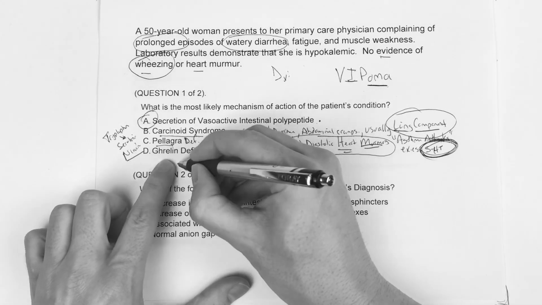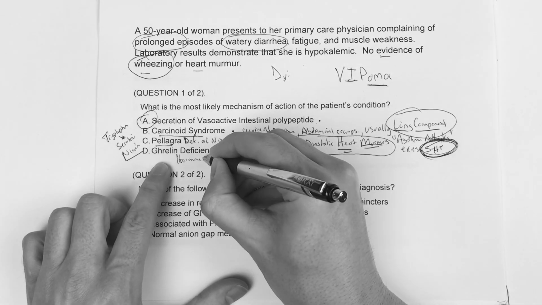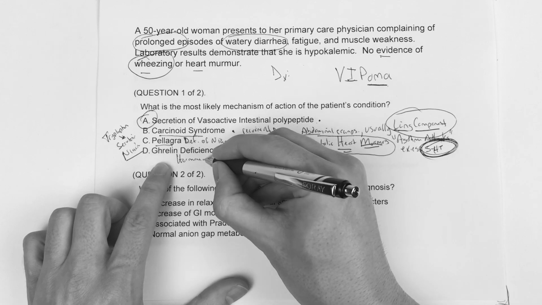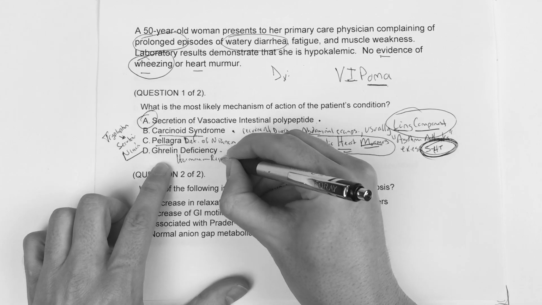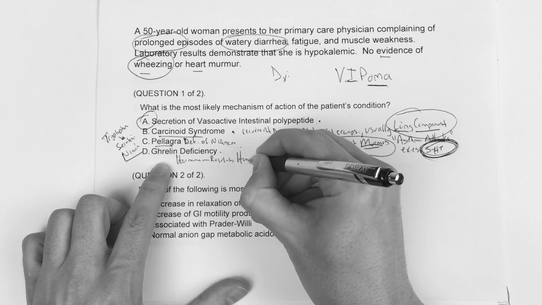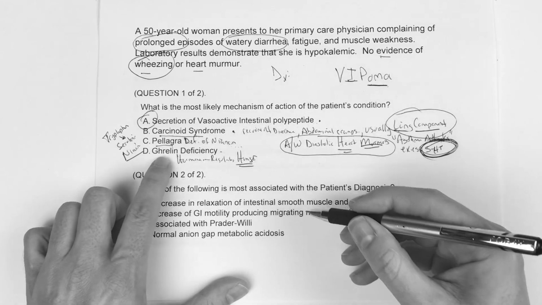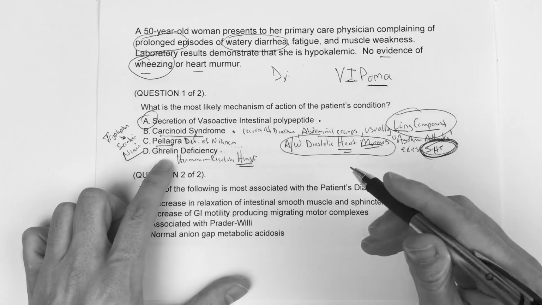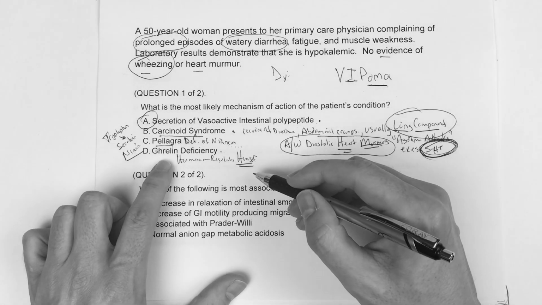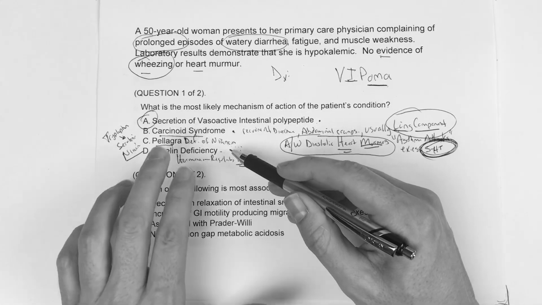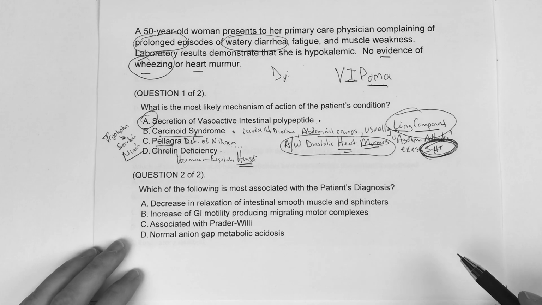And then ghrelin deficiency, that's a hormone that regulates hunger. Ghrelin regulates hunger. Okay, I think just associate those two, and you lose the ghrelin pretty much when you have a gastric bypass and such.